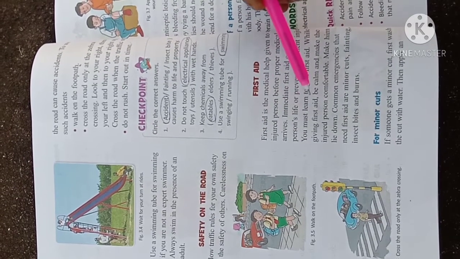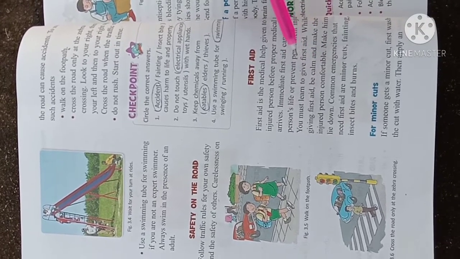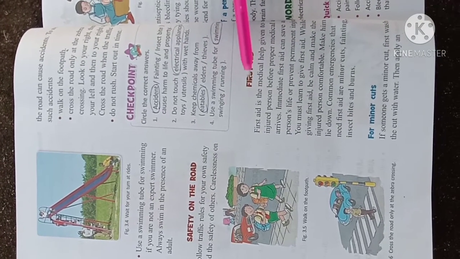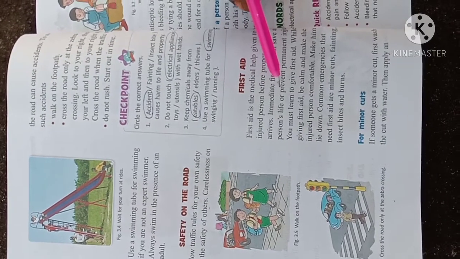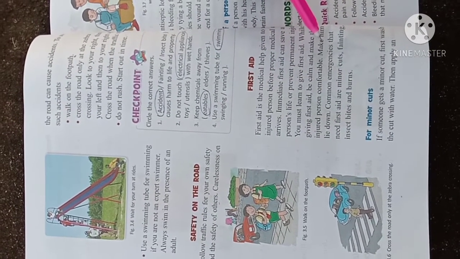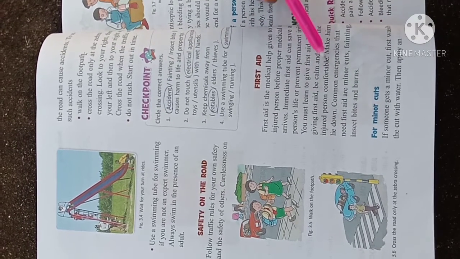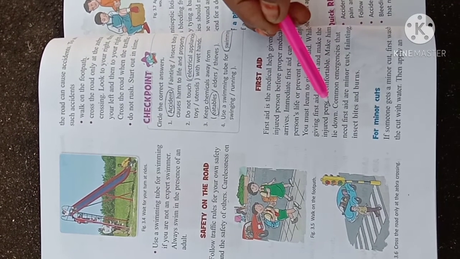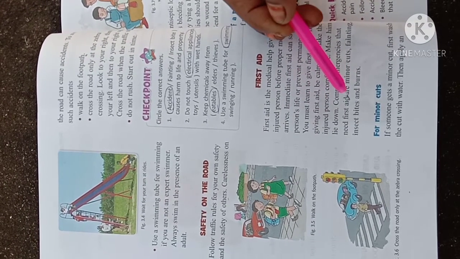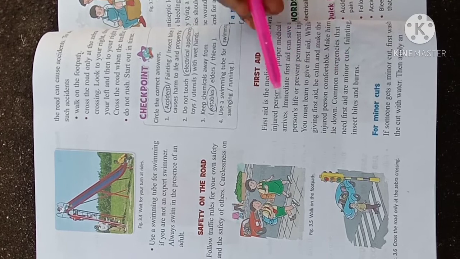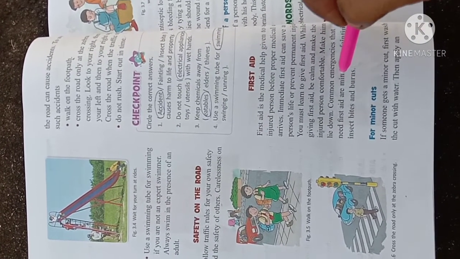While giving first aid, be calm and make the injured person comfortable. While we are treating the person, we have to be calm and make that person comfortable. Make him lie down. Common emergencies. The common emergencies that need first aid are minor cuts, fainting, insect bites, and burns. These are the ones we mostly see.